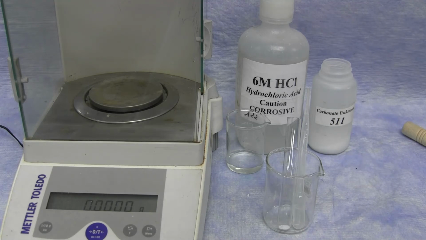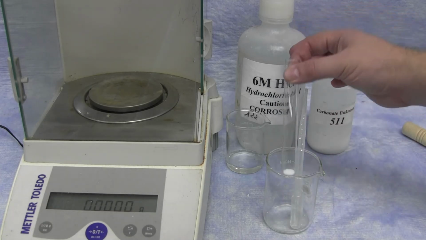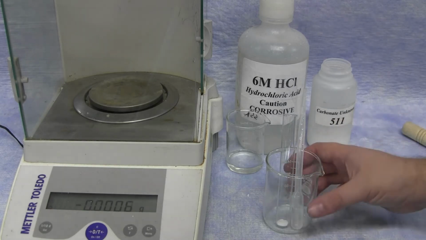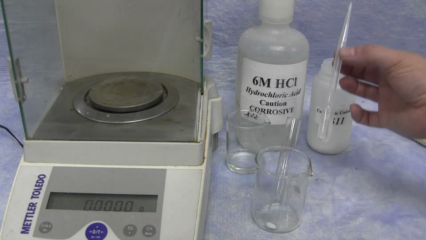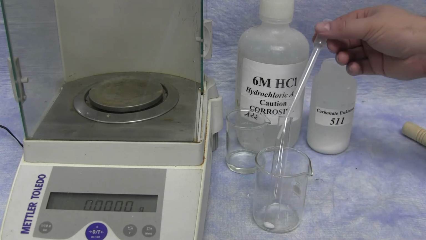And the total mass of the sample itself can be obtained by the difference between these two measurements. In this case, the mass of the sample itself, the mass of the powder, is 0.3056 grams. After which, you can take the acid and add that slowly to the test tube.